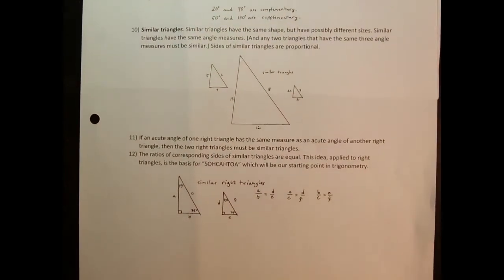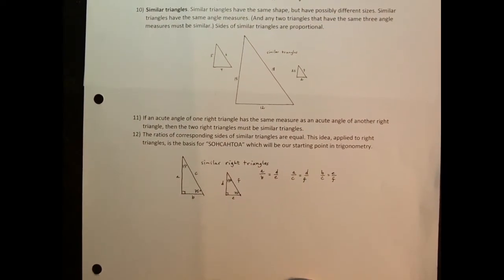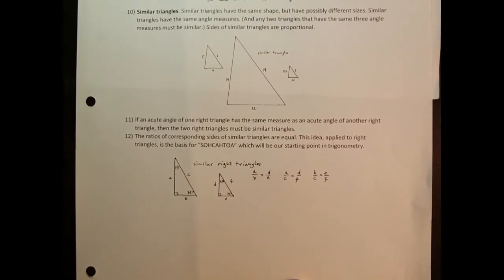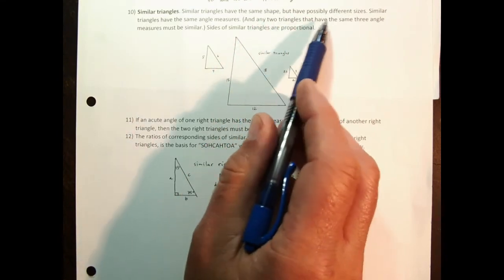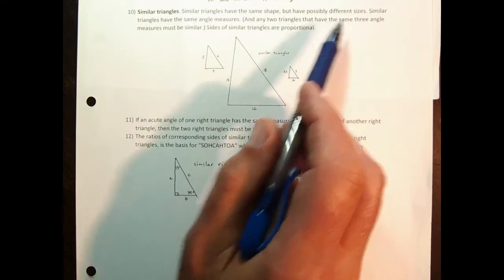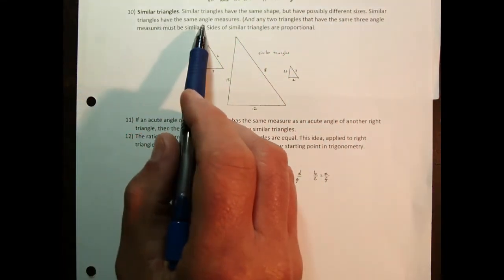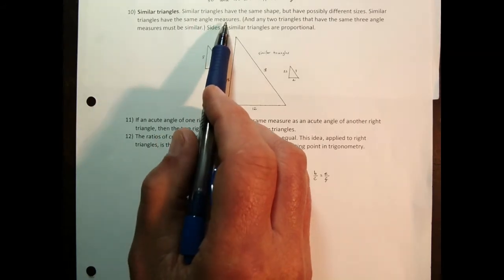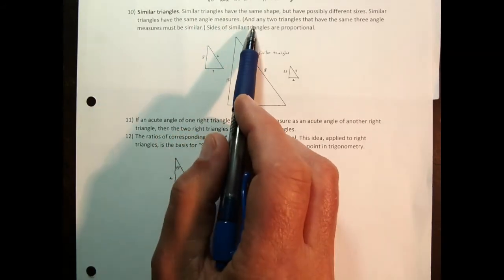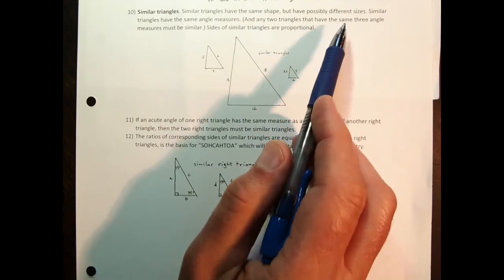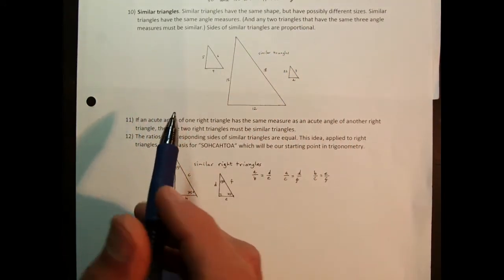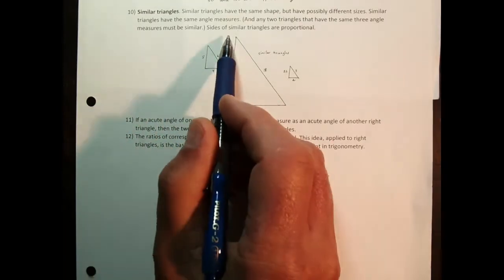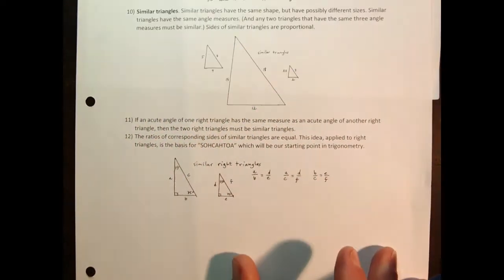Now, we're going to have to talk about the idea of similar triangles to get started in this course. Similar triangles have the same shape, but possibly different sizes. Similar triangles have the same angle measures. And any two triangles that have the same three angle measures must be similar to each other. Sides of similar triangles are proportional.